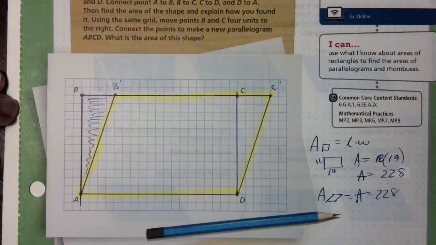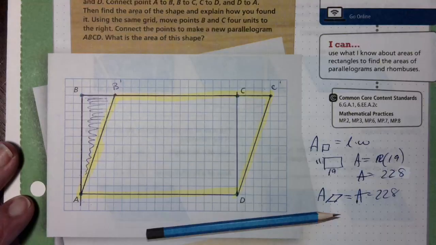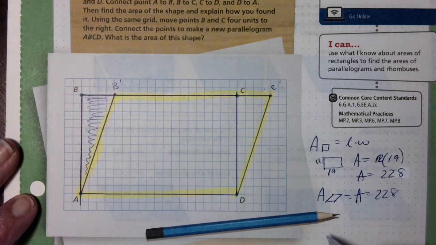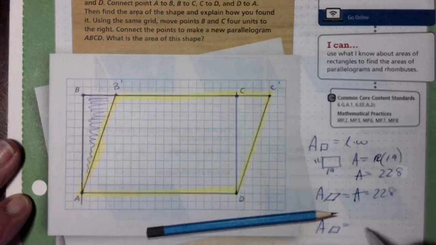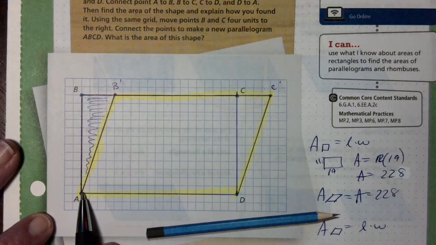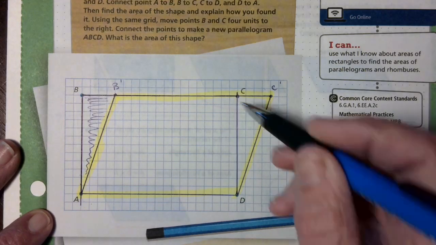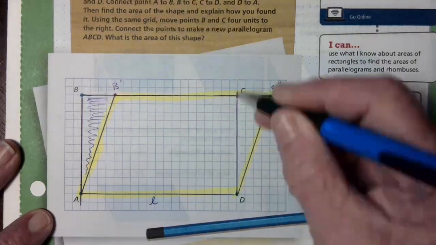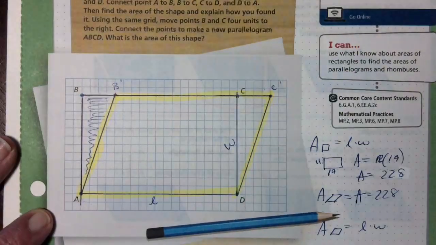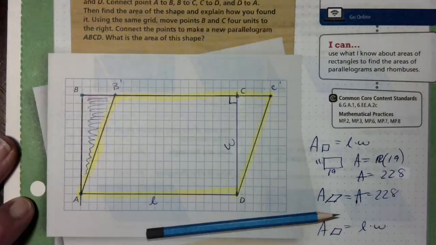Okay? Now, what that tells us is that a parallelogram is going to have the same formula. So the area of the parallelogram is going to be a length times a width, but your length can be this one, but your width is going to have to be perpendicular to this one. You understand what I just said? So this will be your length, but this right here will be your width. Your length and your width always have to be at right angles to each other. Always.